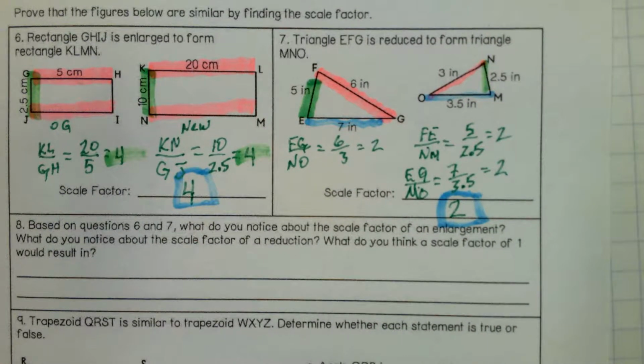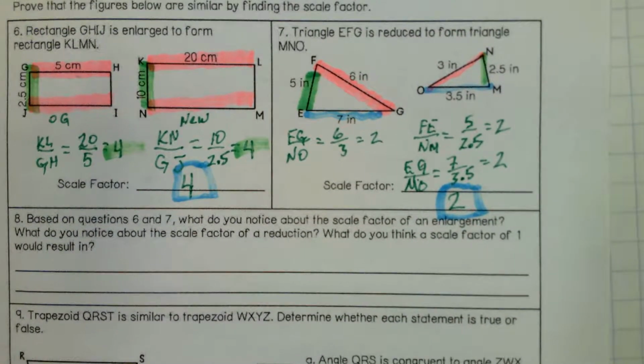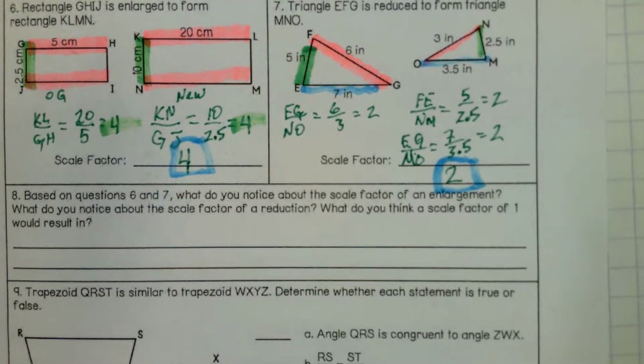Okay. So, based on questions 6 and 7, what do you notice about the scale factor for enlargement or reduction?